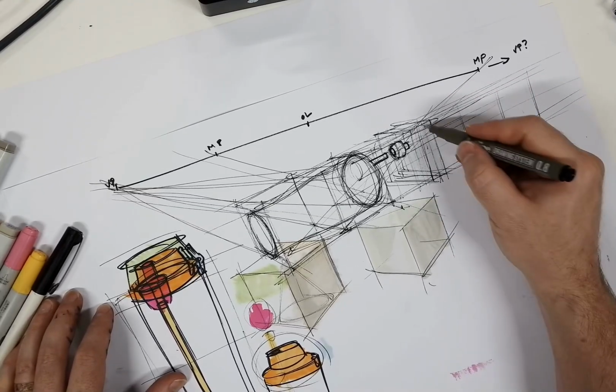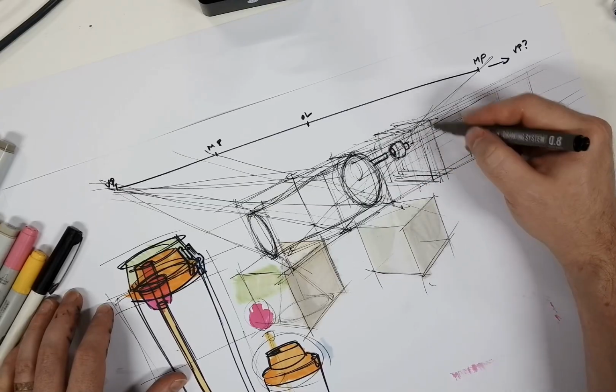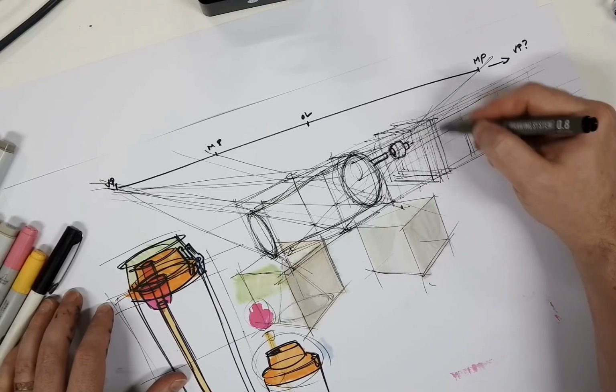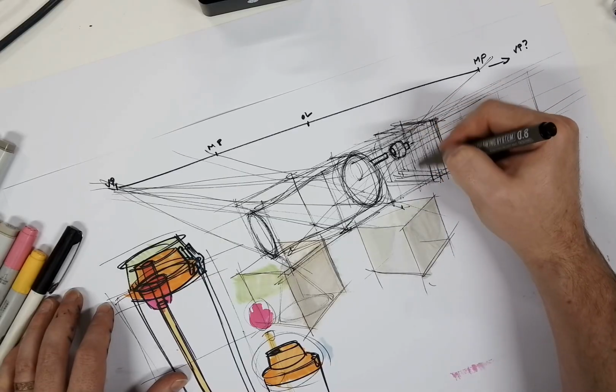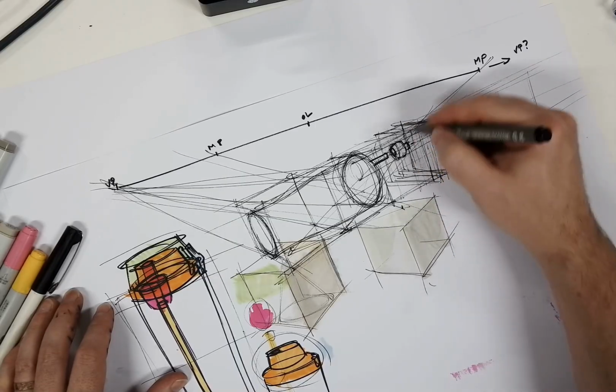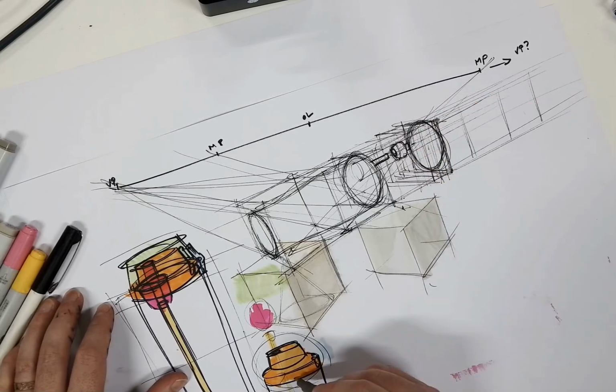So we did about 1/4 of a gap, so we'll do another 1/4 of a gap. So if this is where it was, I'm going to do about there. And then we do our ellipse there, because it's the full deal.